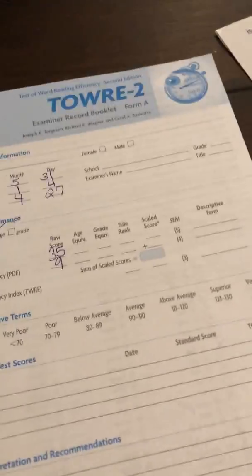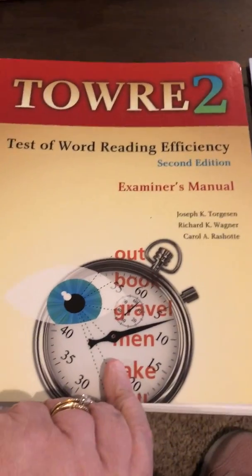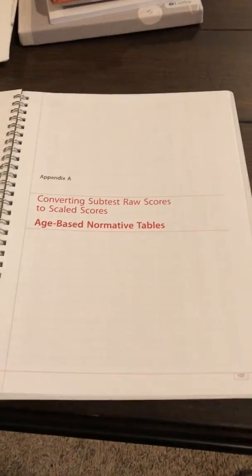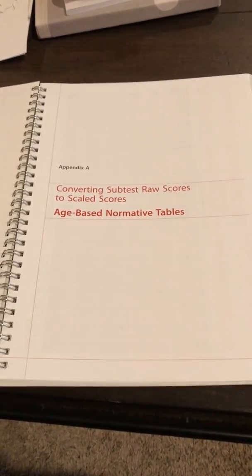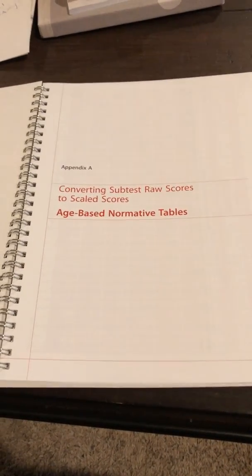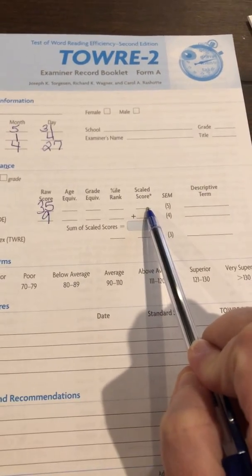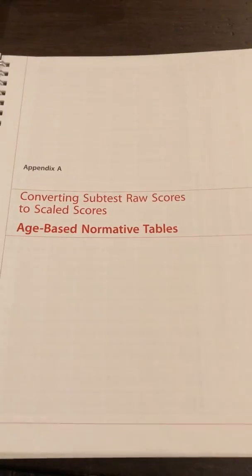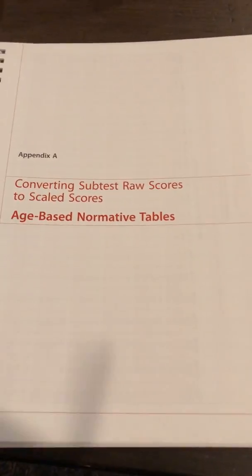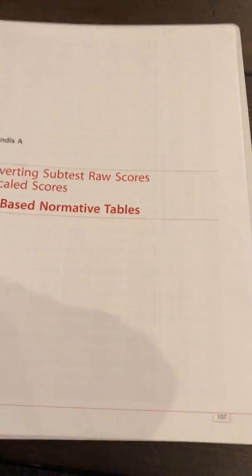Okay, so then I'm going to have to go to my book that looks like this. Inside the book, in the back, there are appendices, and that's where all your tables are, so that you can do your conversions and figure out what all of these raw scores mean. The first one, Appendix A, is for converting subtest raw scores to scaled scores, and that's what I want to do here. I have a raw score, I need a scaled score. And these are the age-based normative tables, and that's what I need because I'm using age, not grade.